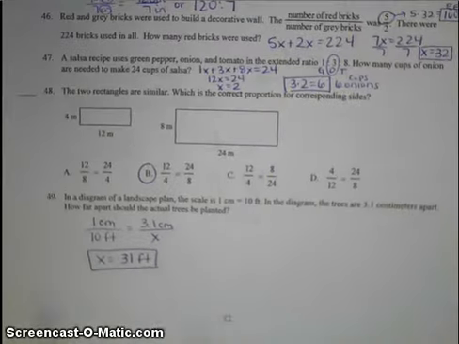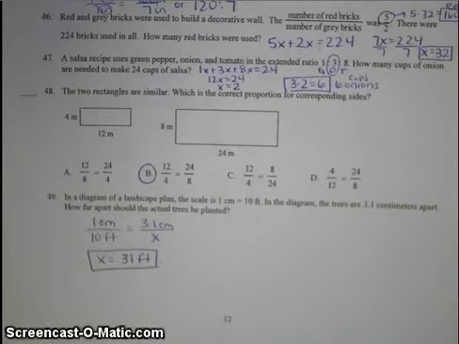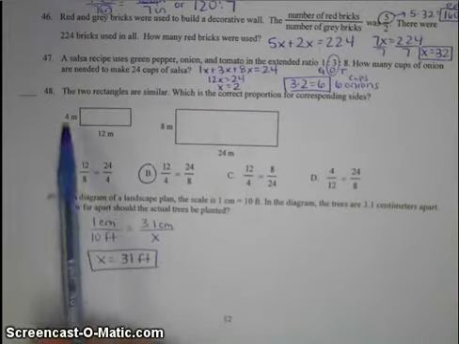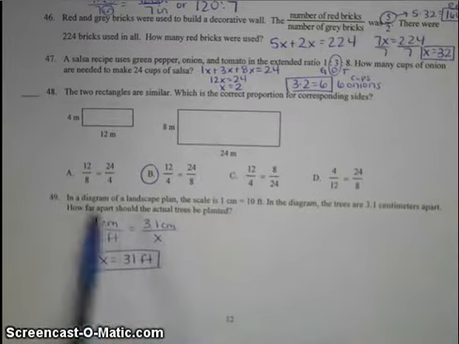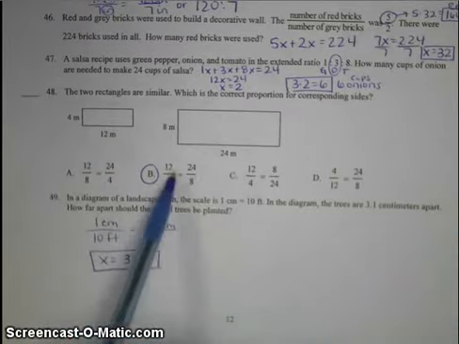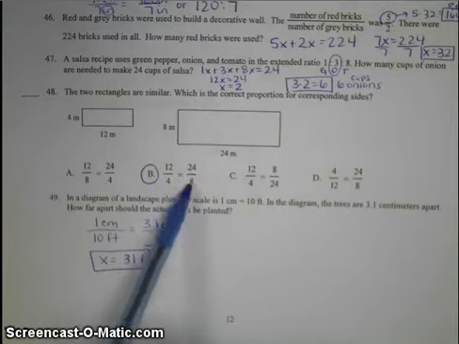48. The two rectangles are similar. Which is the correct proportion for the corresponding sides? You can always check: 4 is to 8 as 12 is to 24. As we see that, I generally say it the other way, but this is an equivalent fraction.